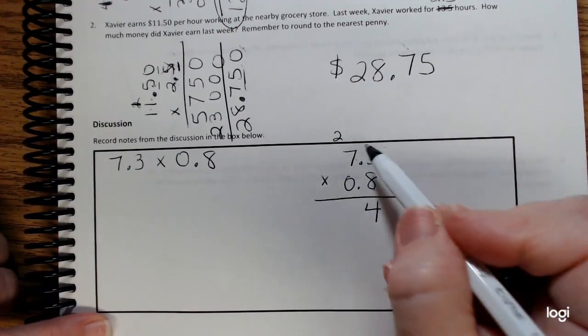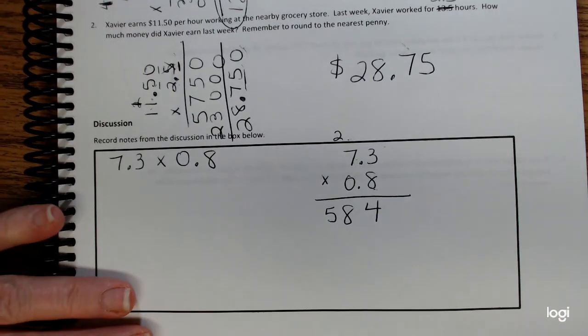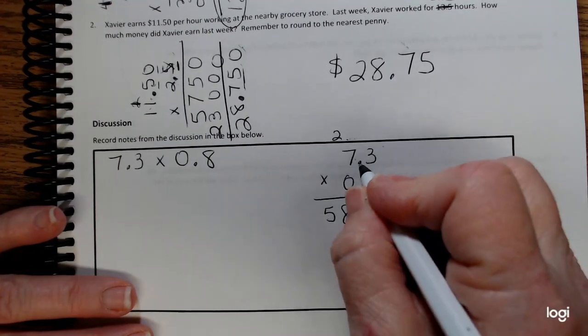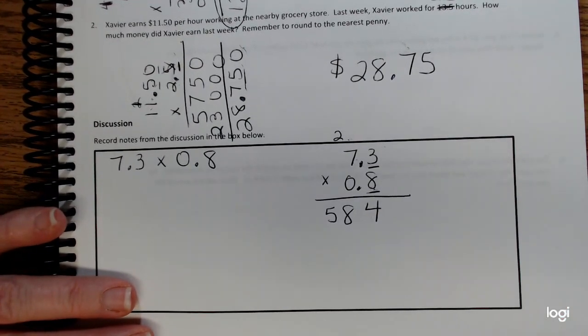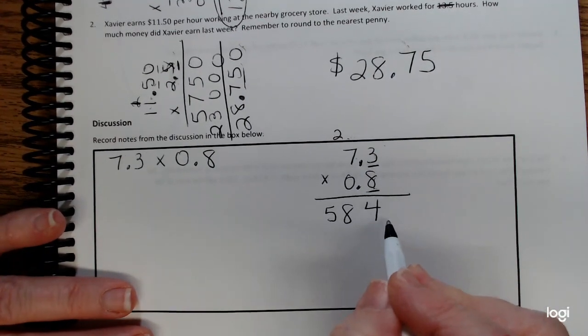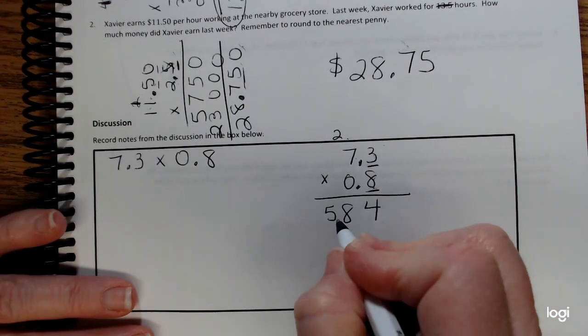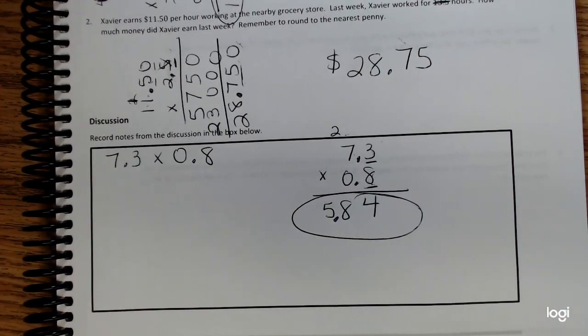8 times 7 is 56, plus 2 more is 58. I need to add my decimal, however. If you notice, here's the decimal. There's 1 spot there. Here's another decimal. There's 1 spot there. That makes for a total of 2 decimal spots. So I start here at the end, and I go up here to 2 decimal spots. 5.84.